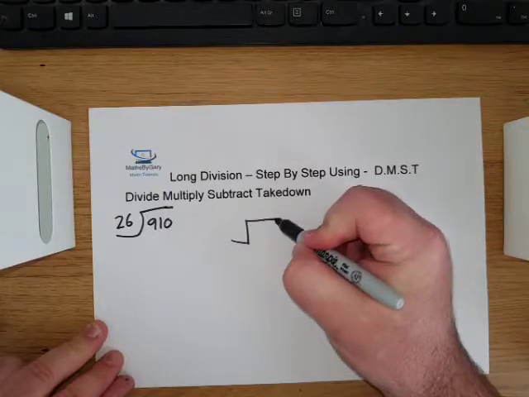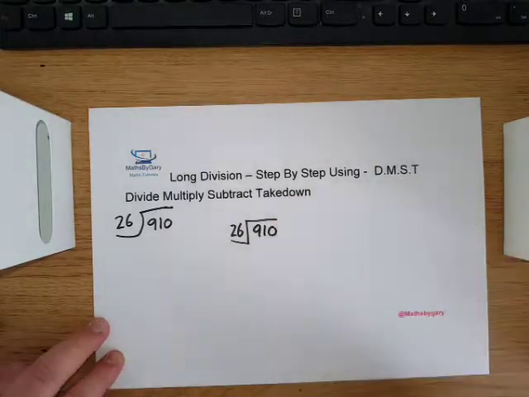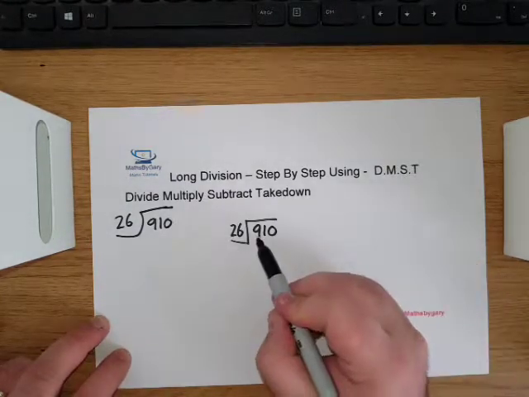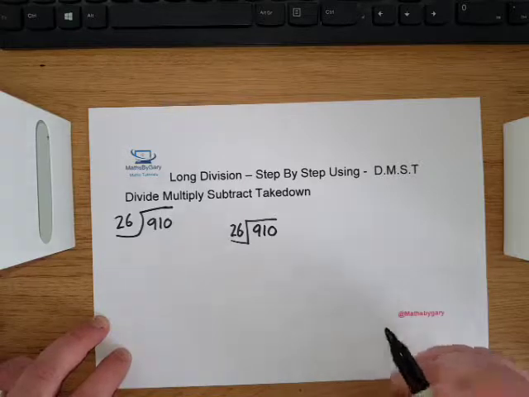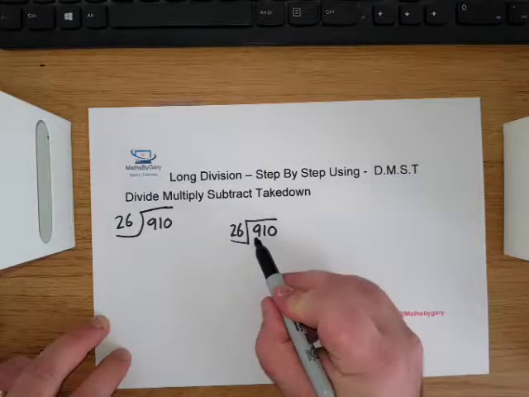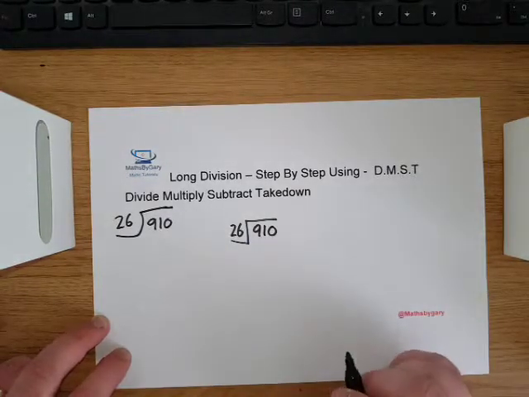So move on to the next example, which is 26 going into 910. So how many 26s are in 910? So 26 into 9 won't work because 9 is smaller than 26. So what we have to do is go into the next number, which is 1, and we have 91. So it's how many 26s are in 91?